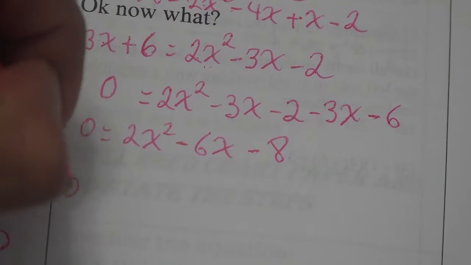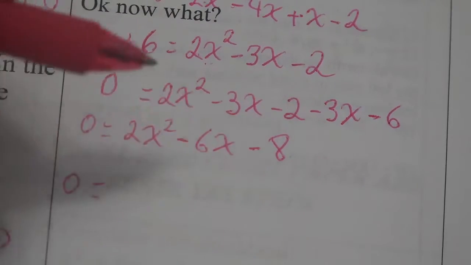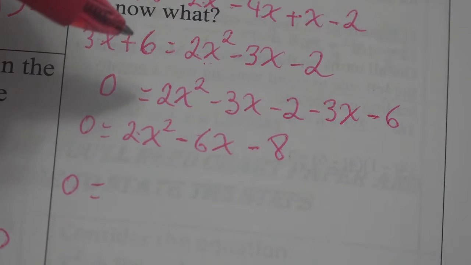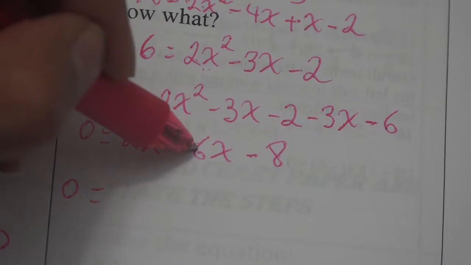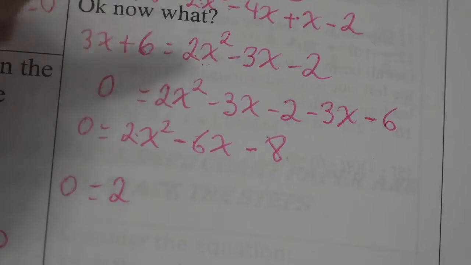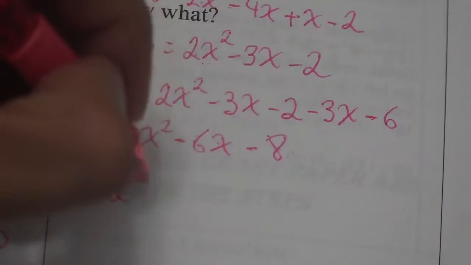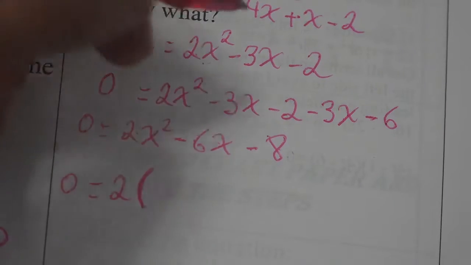Now, let us factor. I'm not going to open the parentheses yet, because I need to first find out if there's a GCF, which in effect we have one. Look, 2 can be divided by 2, 6 can be divided by 2, 8 can be divided by 2. So I need to take that 2 out. Now let's see if they all have x in common. X, x, oops, no x. So that's it. 2 is the only GCF, greatest common factor.